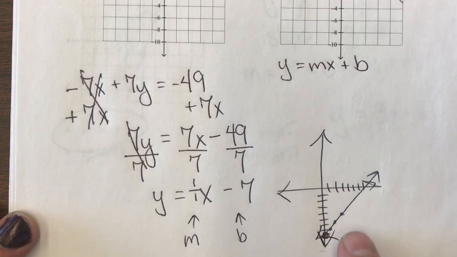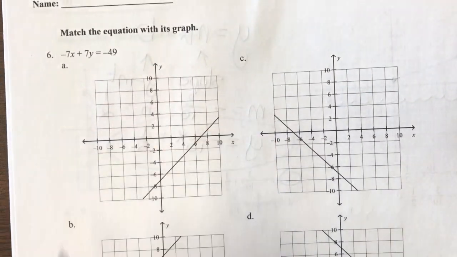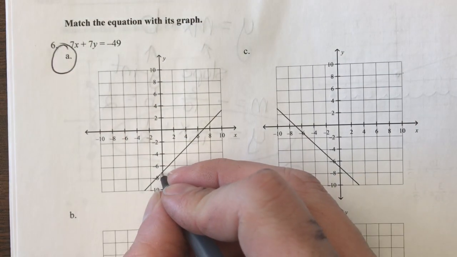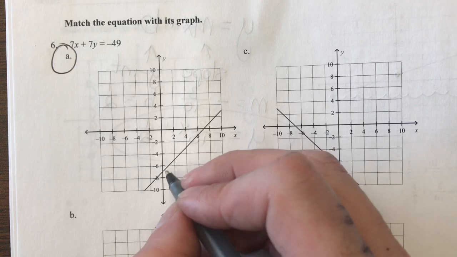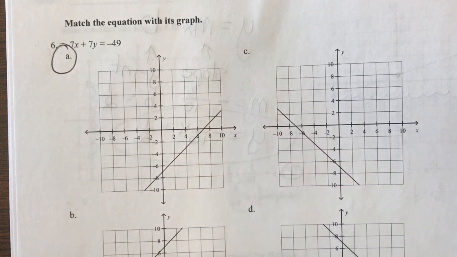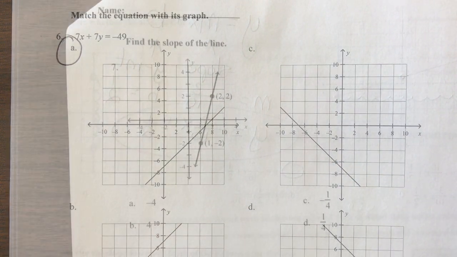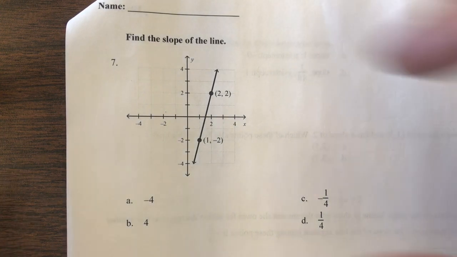The only one of these that has a positive slope going through negative 7 is A. And so that's my answer. There's my negative 7. It goes by 2, so it's hard to see, and it goes up 1, right 1, up 1, right 1, up 1, right 1. Fun!